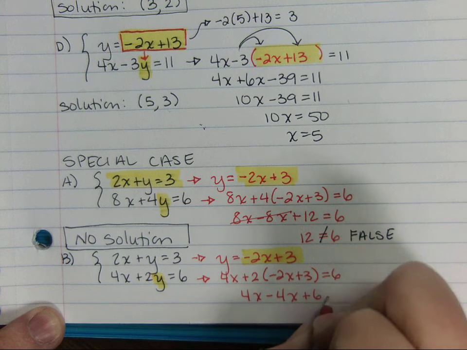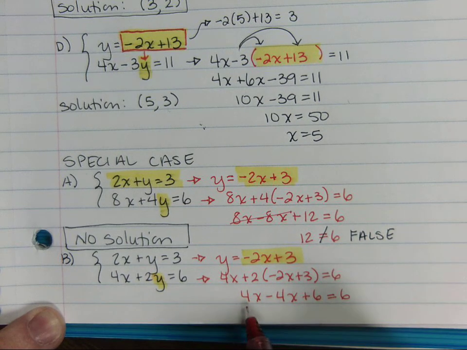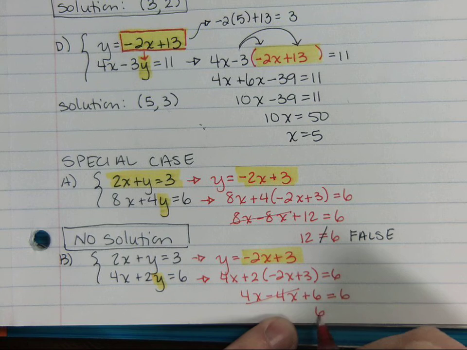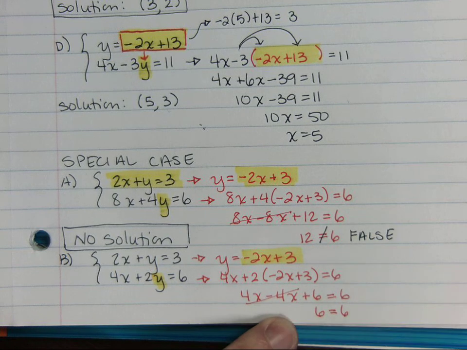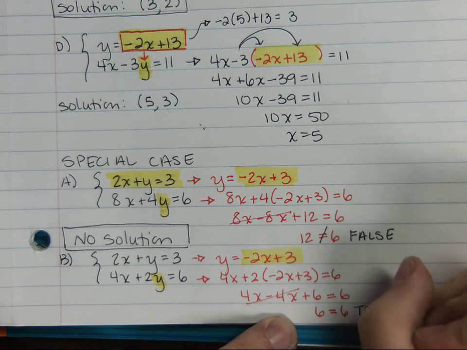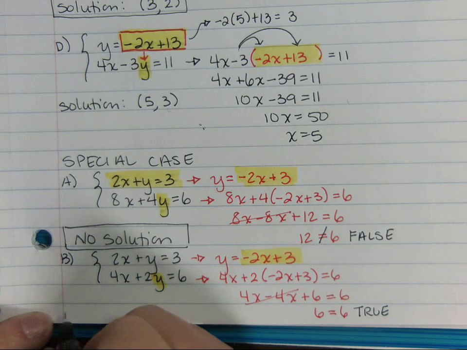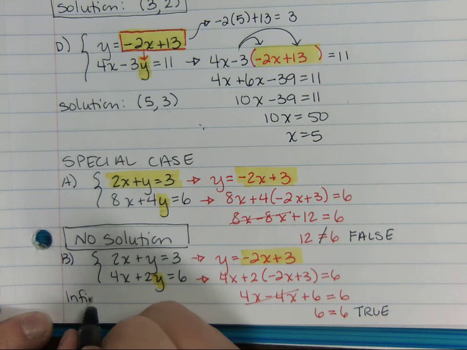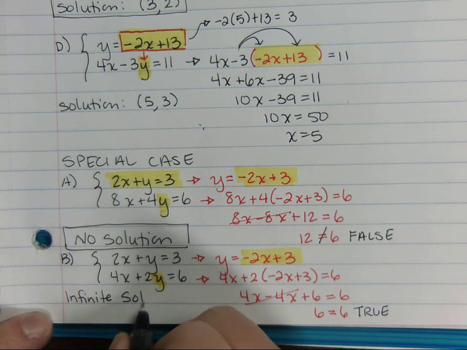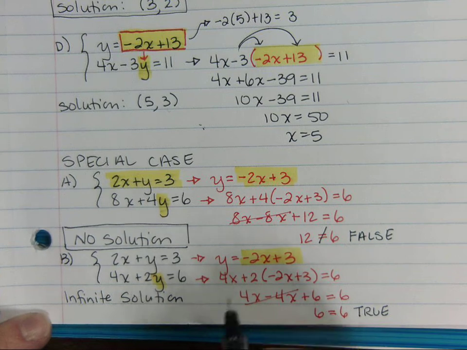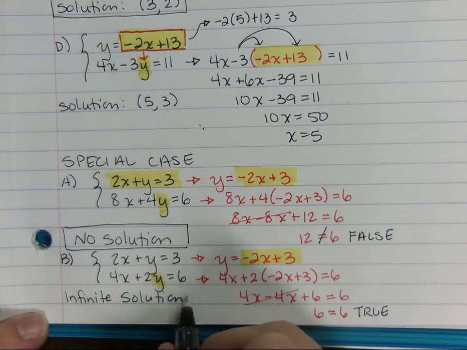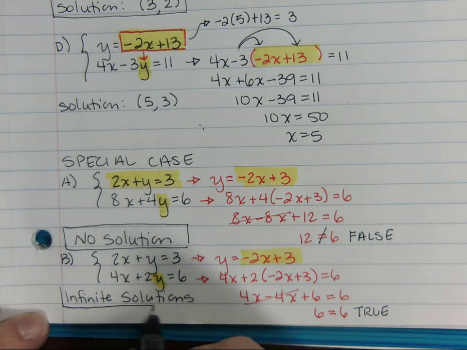you're going to notice that something is going to happen. Again, my variables cancel. But I get down here, 6 equals 6. And that's a true statement. So again, all of my variables canceled, but I ended up with a statement at the end that was actually true instead of false. What this means is that you have an infinite number of solutions. All right. A solution to one equation is going to give me a solution to the other equation every single time.